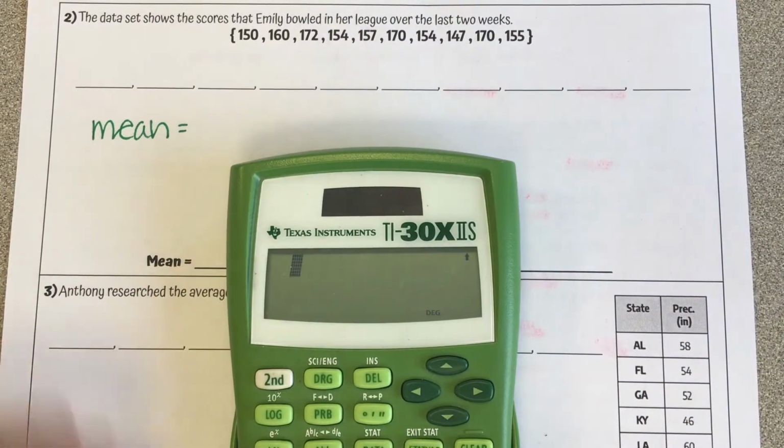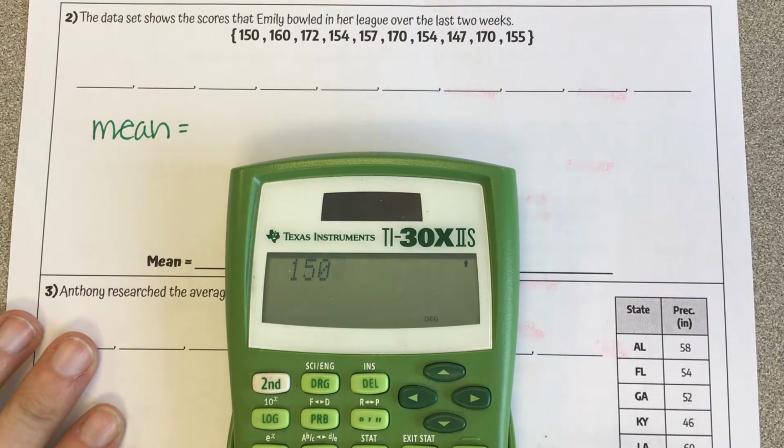So we've got 150 plus 160 plus 172 plus 154 plus 157 plus 170 plus 154 plus 147 plus 170 plus 155.